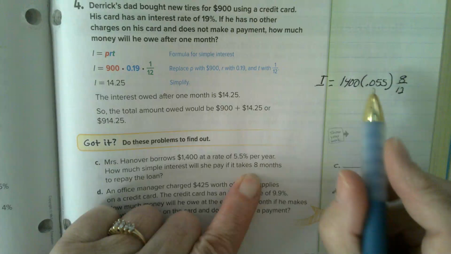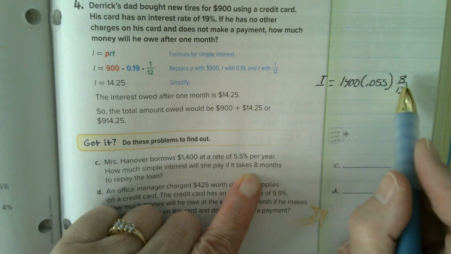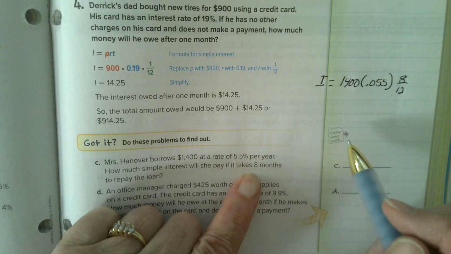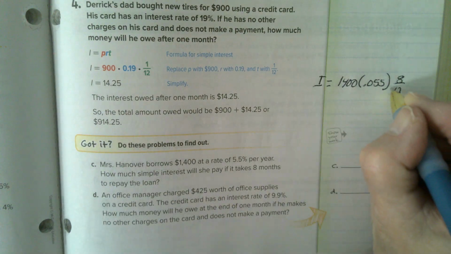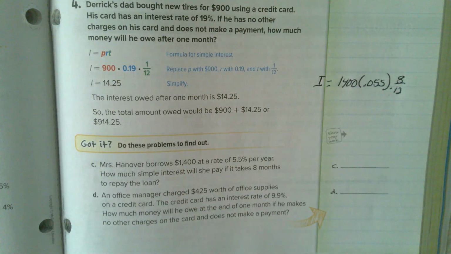So what you're going to do is multiply this times 8 and divide it by 12. Okay? So let's do that with our calculator. Multiply those together and divide it by 12. You could simplify it to 2/3 too. But with the calculator, it doesn't really matter whether you simplified it or not.